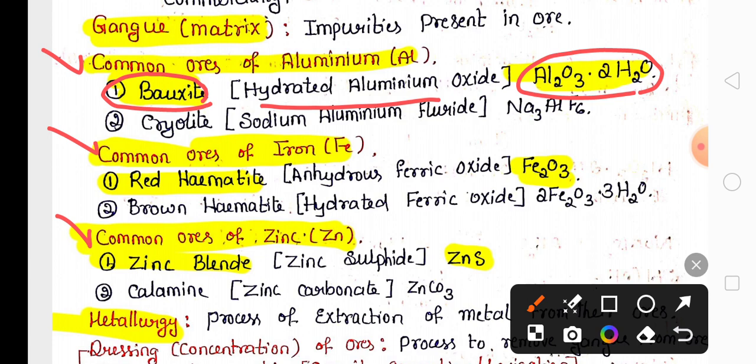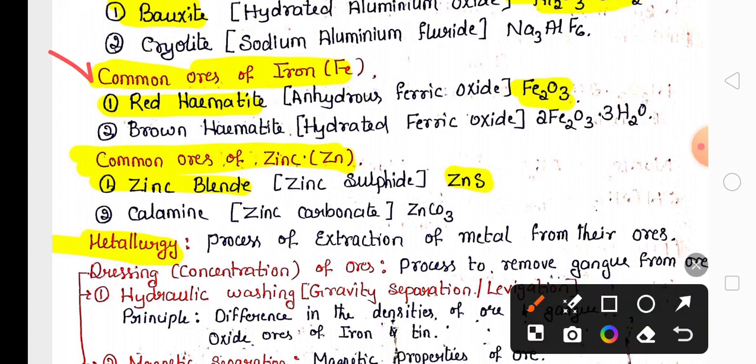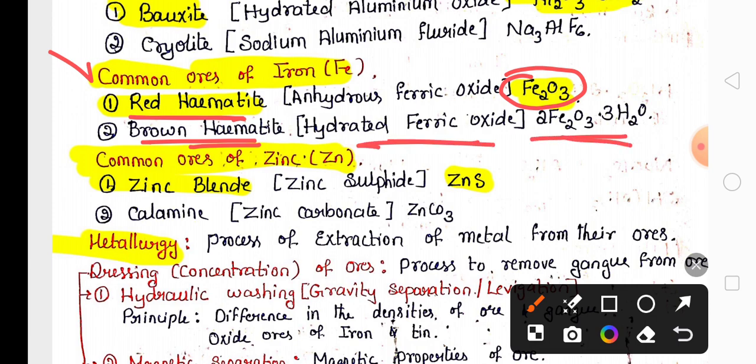The second ore of aluminium is cryolite. Formula Na3AlF6 and chemical name is sodium aluminium fluoride. Students, remember the common ores of iron also. The main ore of iron is red hematite and brown hematite. Red hematite is Fe2O3, anhydrous ferric oxide, whereas brown hematite is Fe2O3.H2O, that is hydrated ferric oxide.